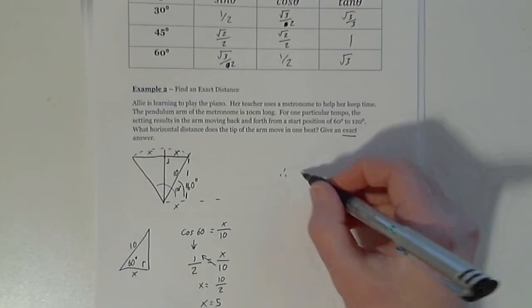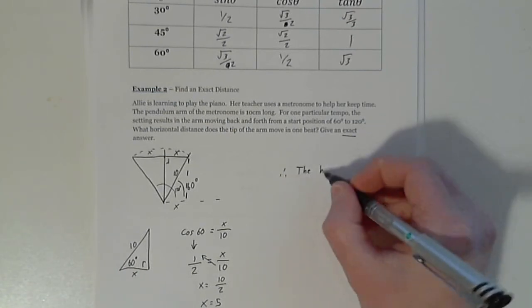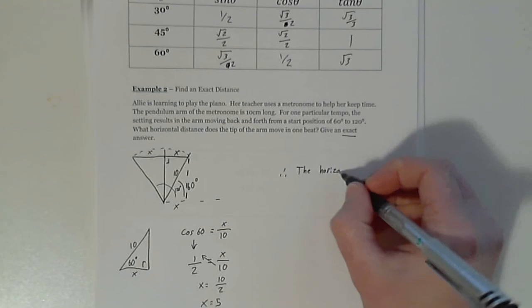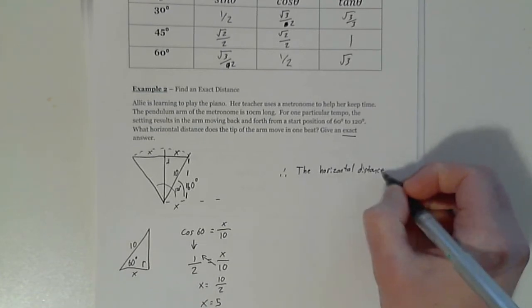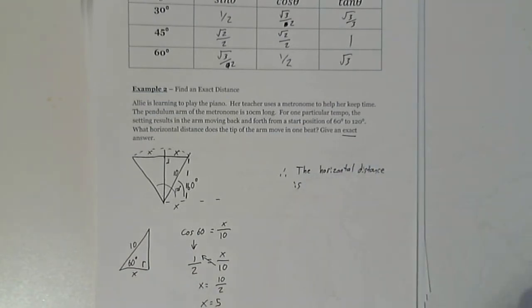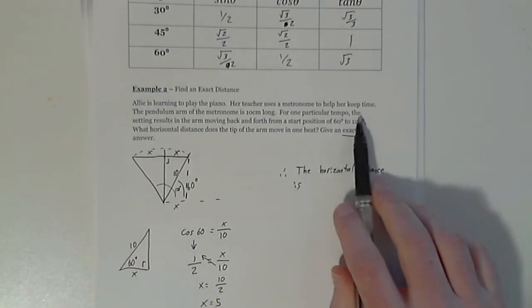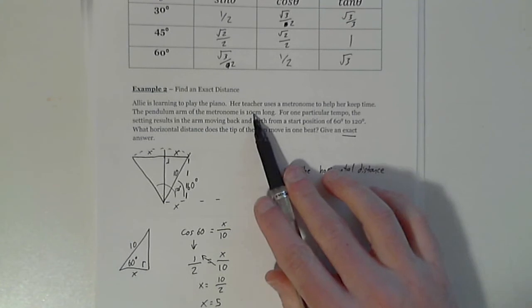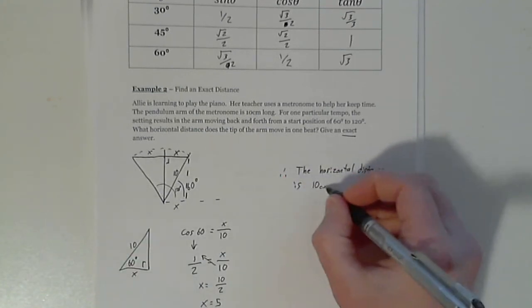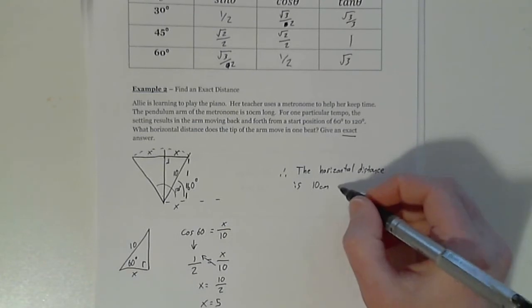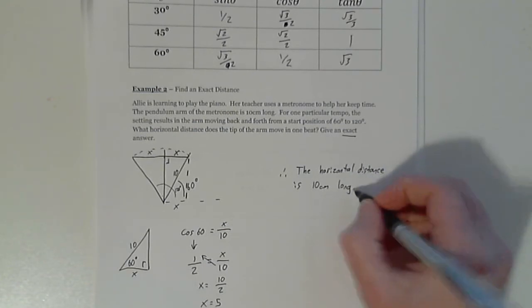So therefore, the horizontal distance is 10. Do we have units? 10 centimeters long that way. It's also 10 centimeters long that way. Is 10 centimeters long, I should say. Good.